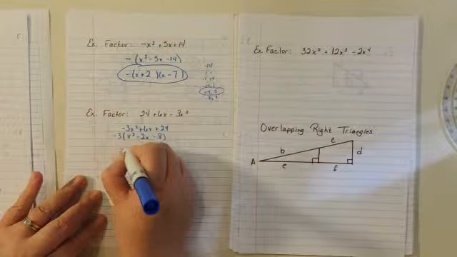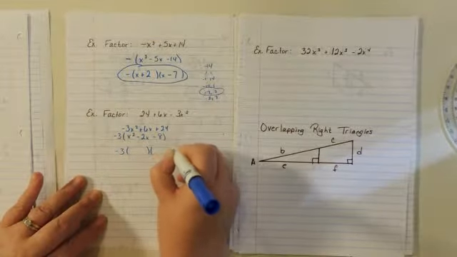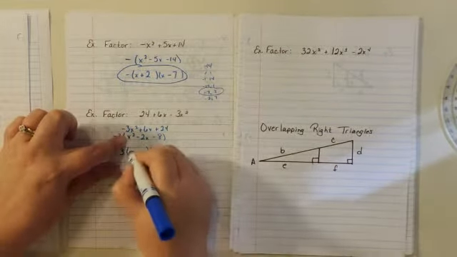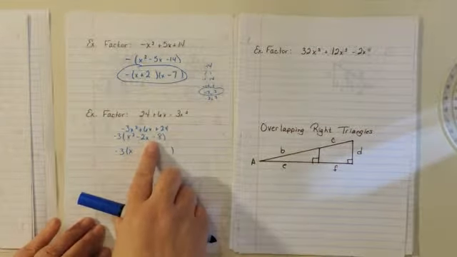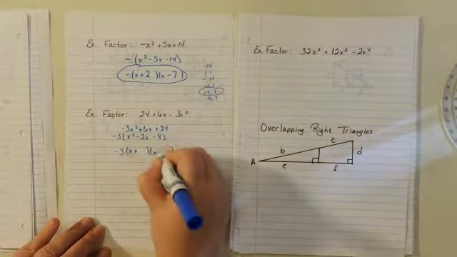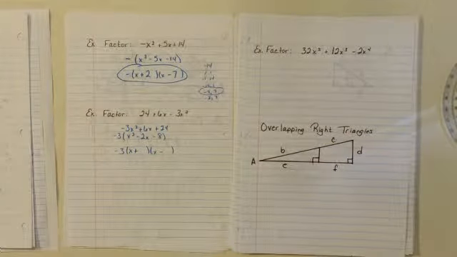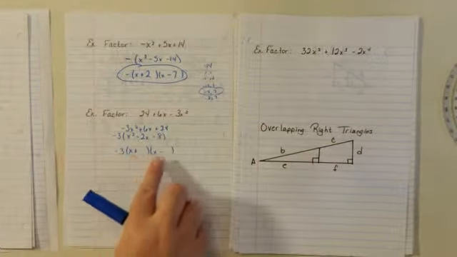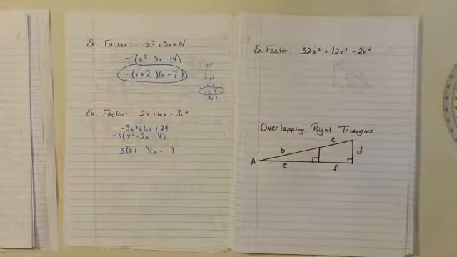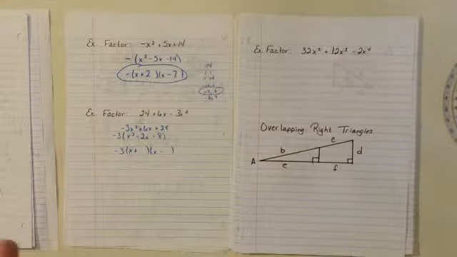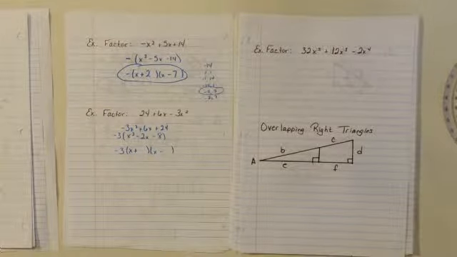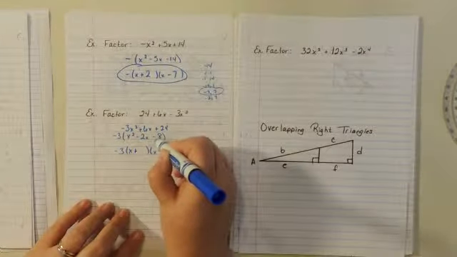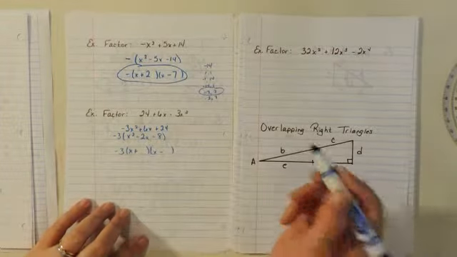So we'll have negative 3 and then two binomials. We have an x squared, so this will be x and x. We have a negative here, so one of these is going to be positive and one of them is going to be negative. And once again, it doesn't matter if you do negative and positive or positive and negative. Multiplication can go in either order. Okay, so now we need factors of negative 8 that add up to negative 2.